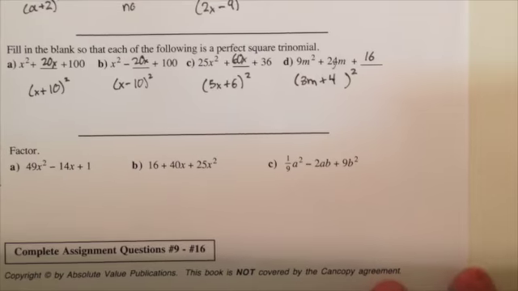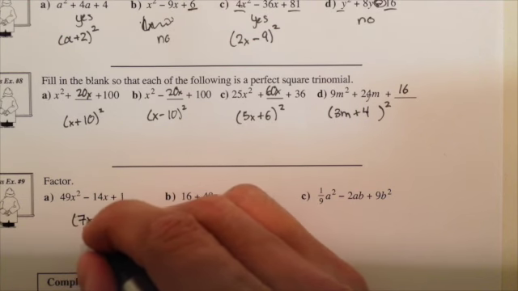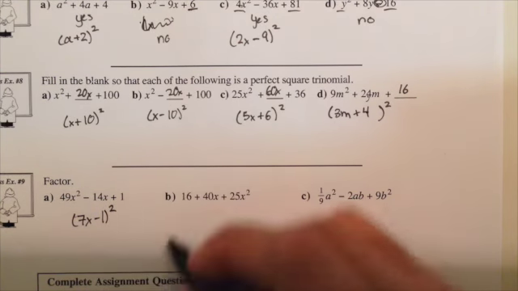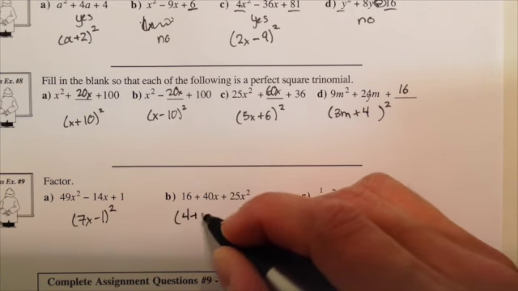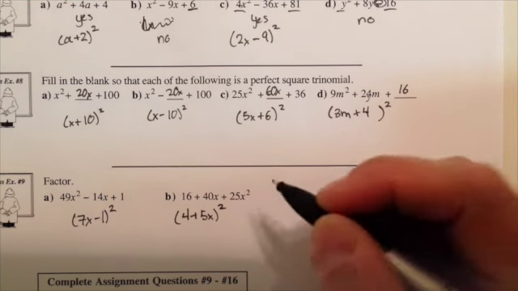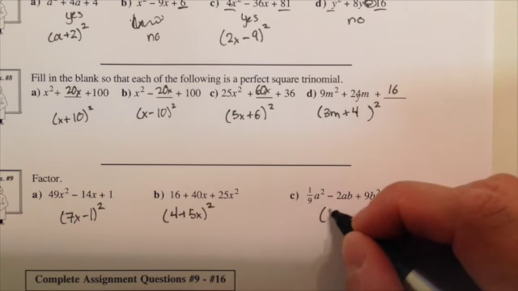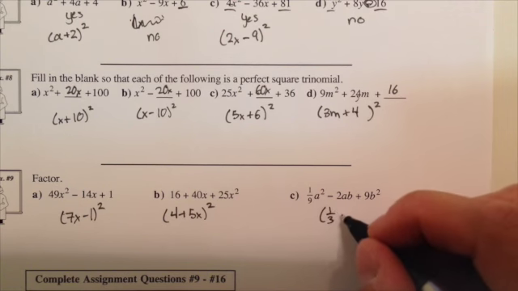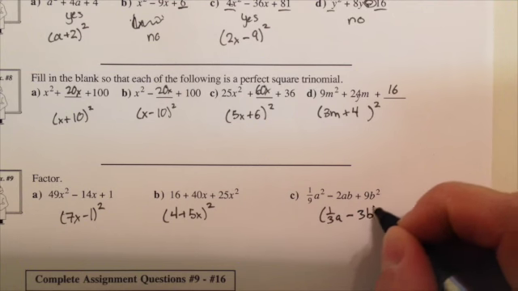Then down here we got a factor. Is 49 a perfect square? Yes. Is 1? Yes. Is 16 a perfect square? Yes. Is 25x? Yes. Is 1/9 a perfect square? Yes, it is. The square root of 1/9 would be 1/3, and it's going to be 1/3 a. 9b, is that a perfect square? Yes. We would be left with 3b squared.